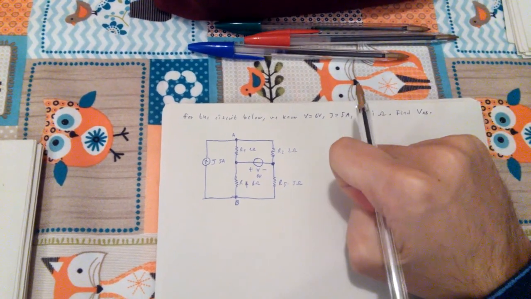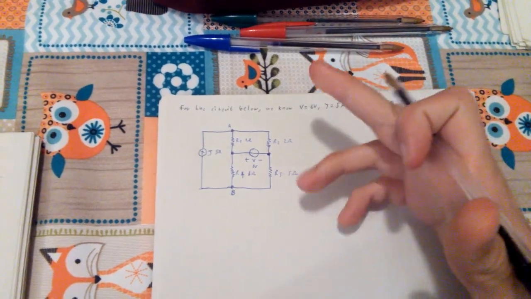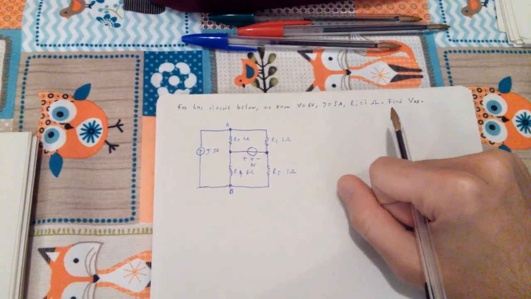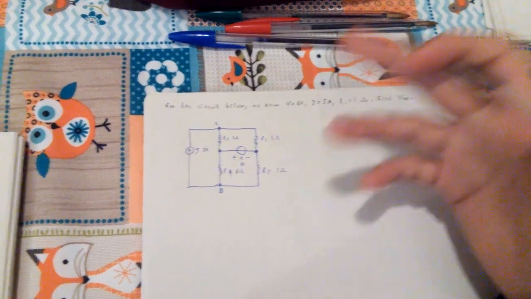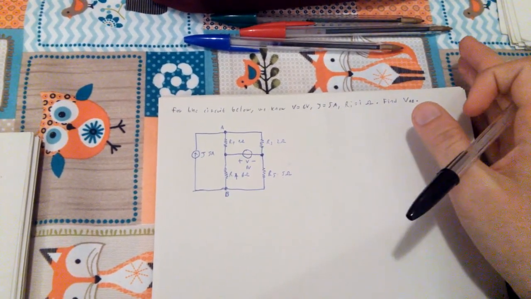Well, I shouldn't really be telling you that I was going to solve it with the superposition of effects, because once I told you at the very beginning, you already know how I'm going to solve it.